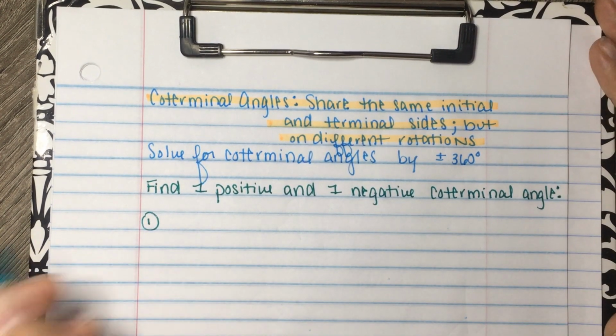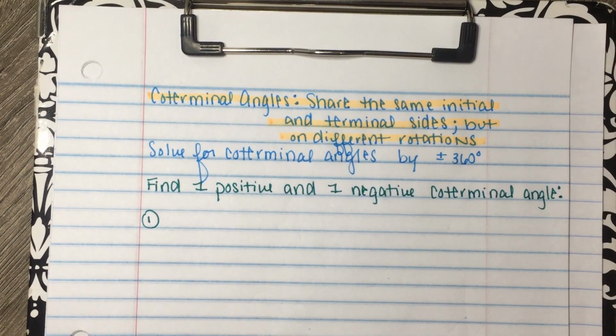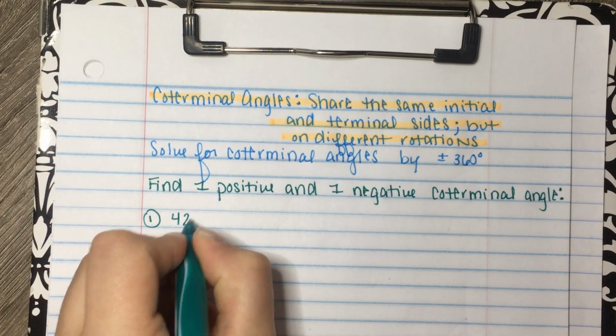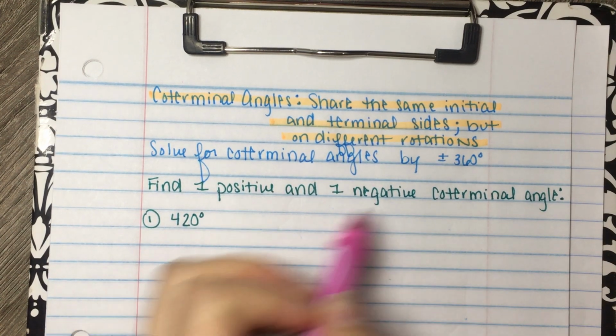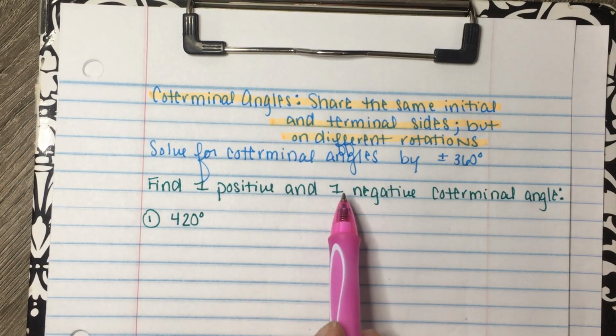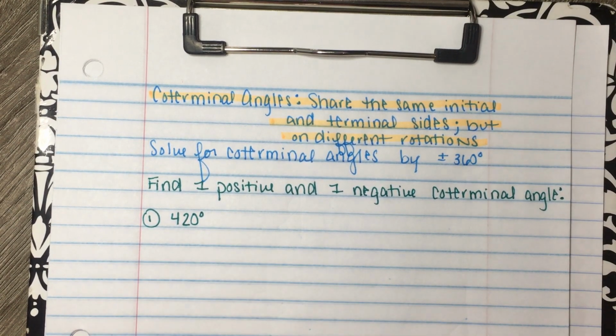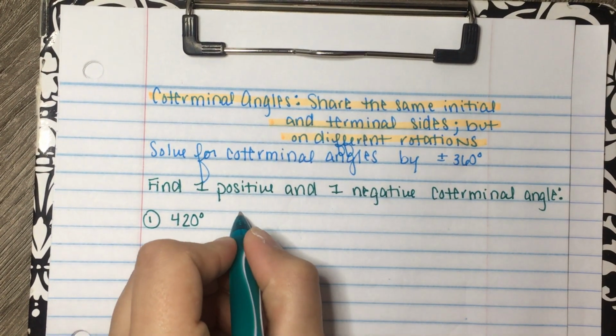We're going to restart the numbering because we're kind of under a new topic. And here we are, number 1. Our angle is 420 degrees. All right, so our goal is to find a coterminal angle. So I'm looking for the same angle that shares the same initial and terminal side. And I can really quickly, actually, maybe I'll draw 420 for us.